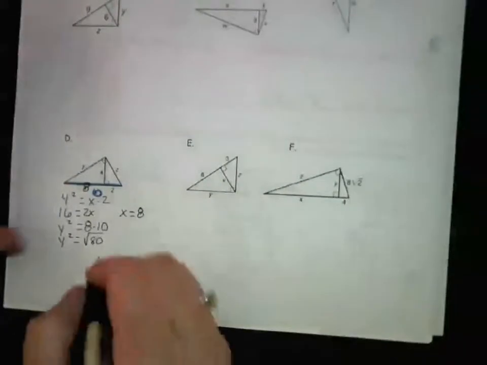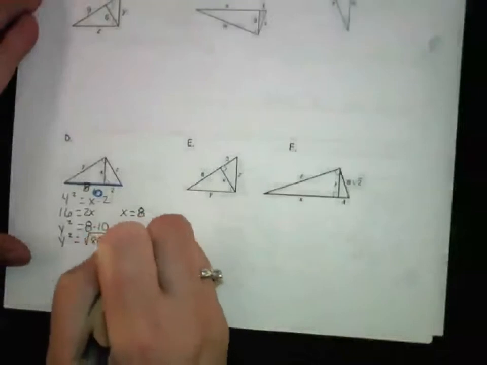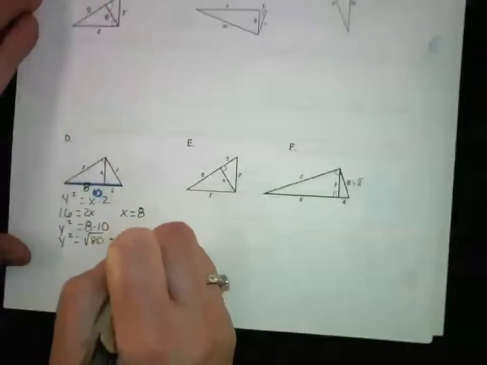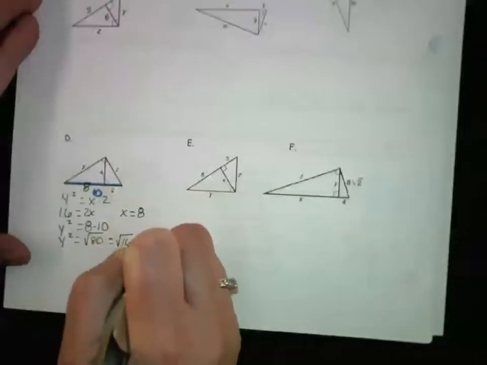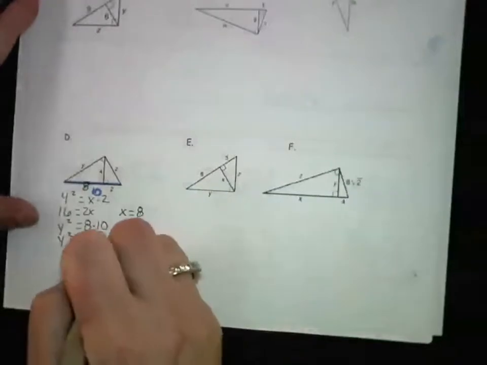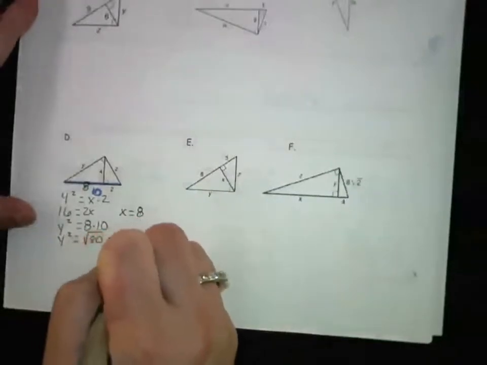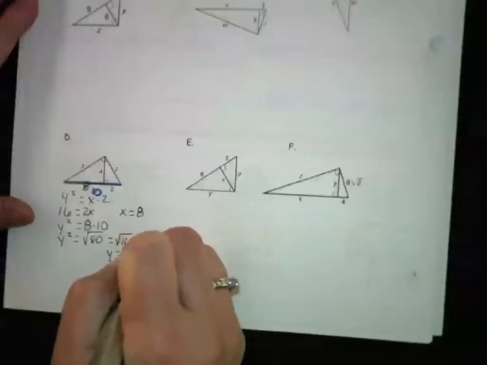And you can either write that as a decimal, or if you would like to simplify your radicals, that becomes square root of 16 times the square root of 5, and your y then equals 4 square root of 5.